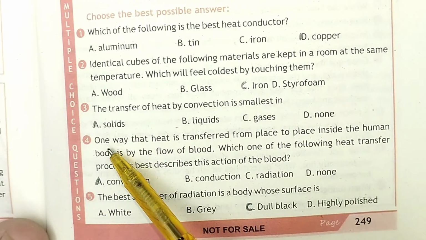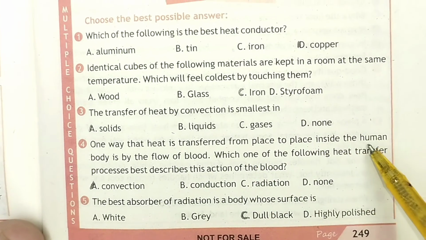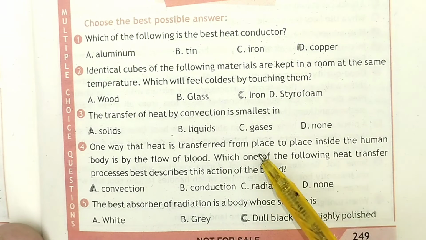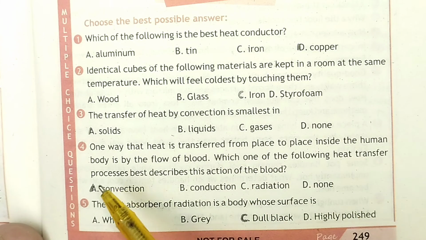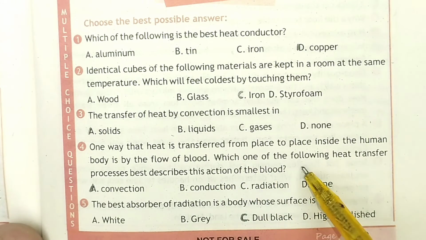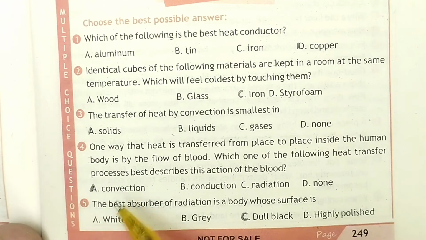Question number 4: one way that heat is transferred from place to place inside the human body is by the flow of the blood. Which one of the following heat transfer processes best describes this action of the blood? Option A, convection.